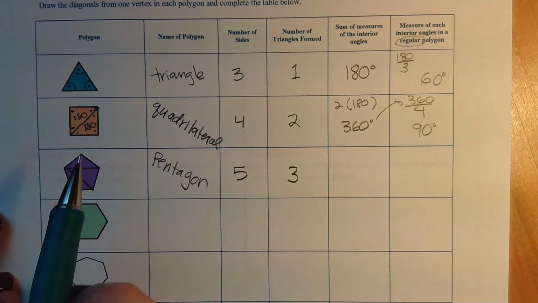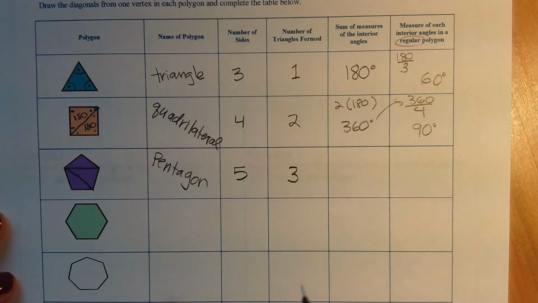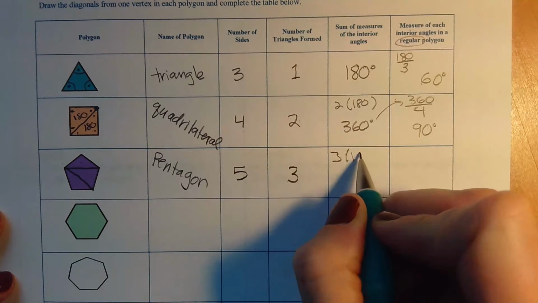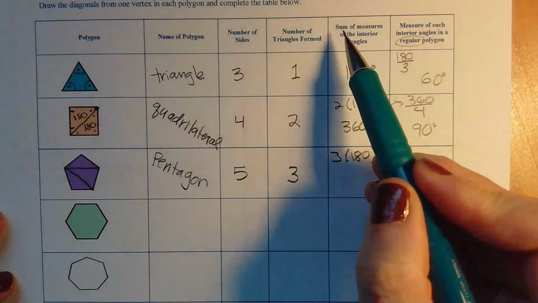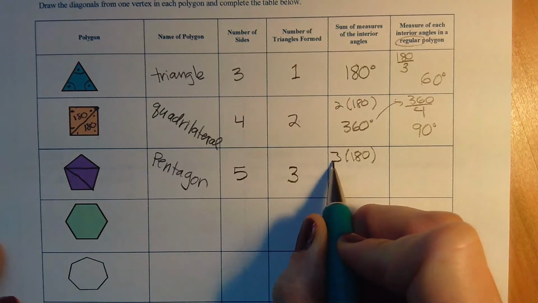Okay, now each one of these triangles has 180 degrees. So if I wanted to find out the sum of the measure of the interior angles, I would just do 3 times 180.